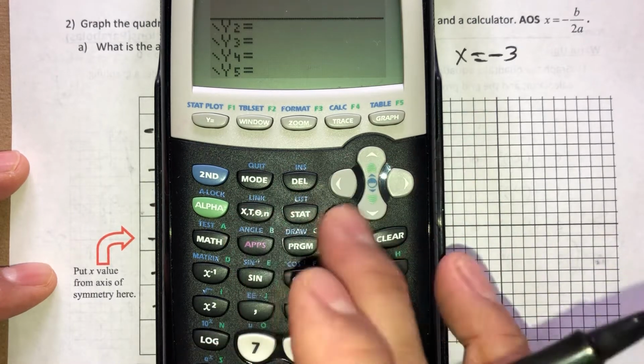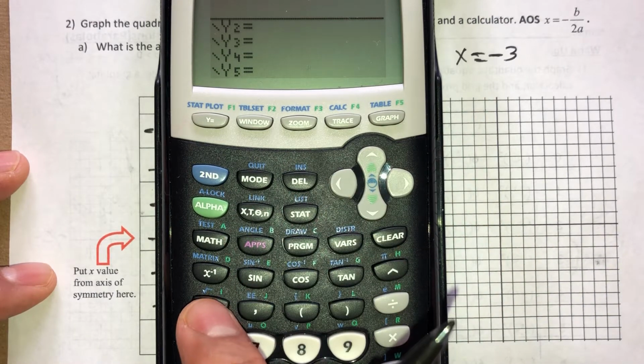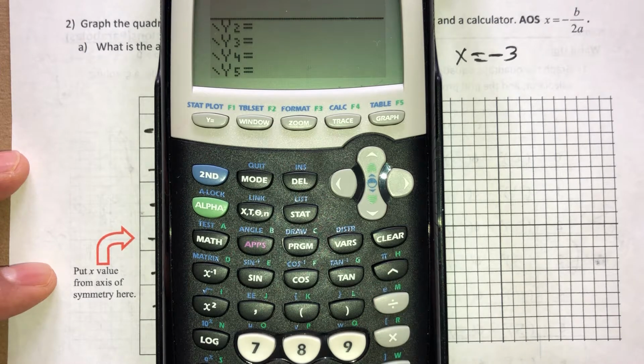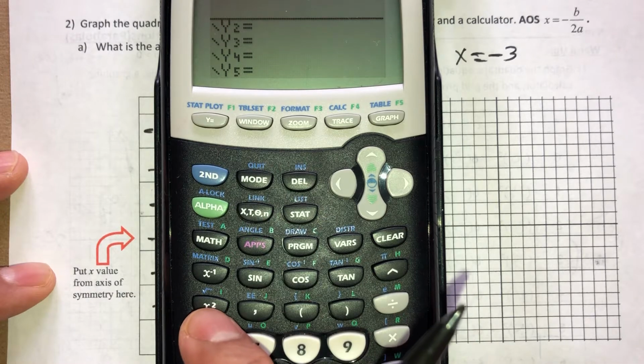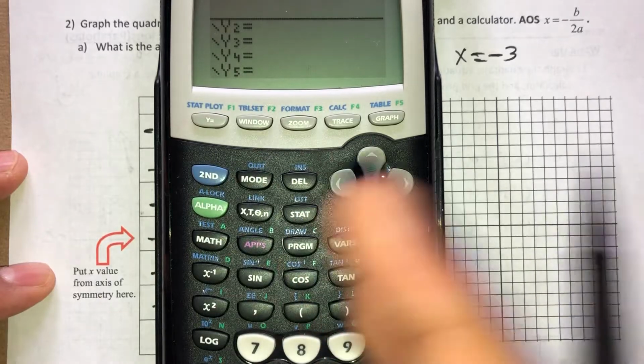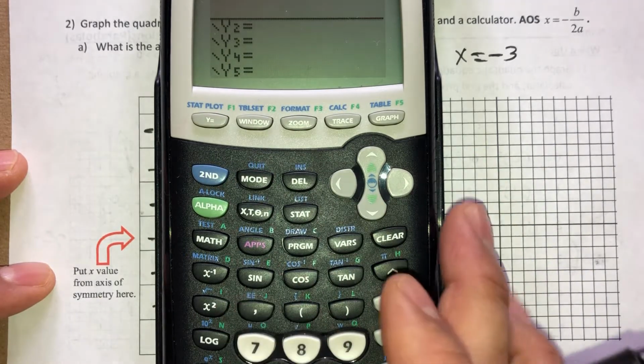So x, I already did that, square, which is right here, or you can also use the up arrow button. So that, and number 2, or you can use the square. Remember, the calculator only has the square here. So if you have to do the 3rd power or the 4th power, you have to go to this button. But everything's going to be square because we're doing parabolas. So x squared, right? I did that.